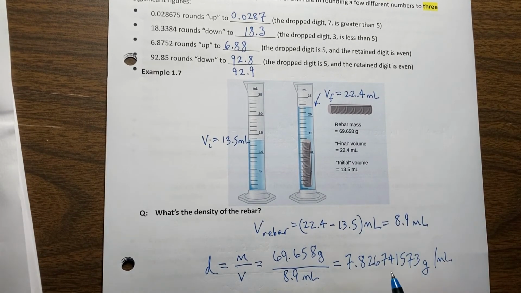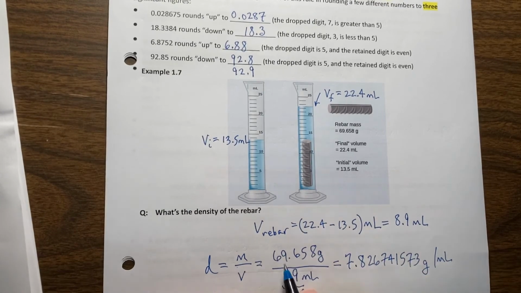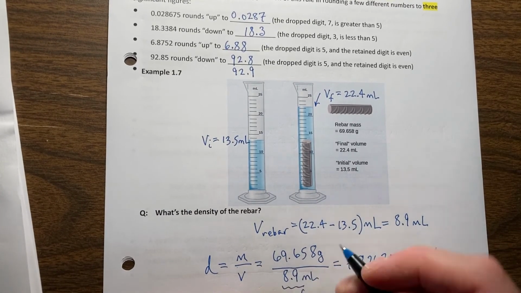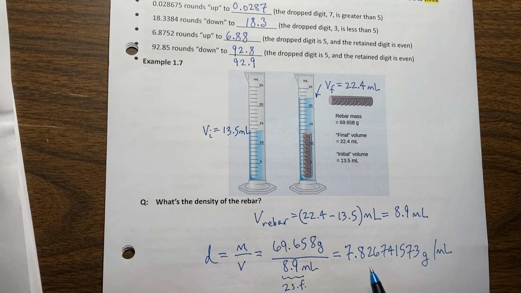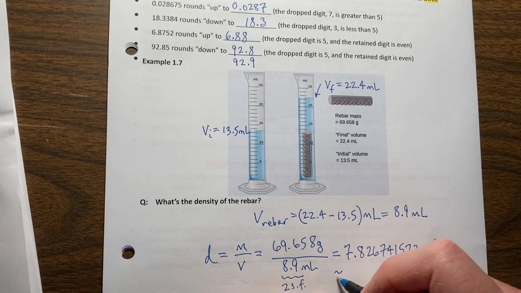So that's obviously too many digits. If we only know the volume to two significant figures, this number here only has two sig figs. That one has 5. They're all significant. But according to the rules of how to treat numbers that you are multiplying or dividing, you have to round off this answer to the factor that had the least number of sig figs, which is this one. So I have to round off to 2.